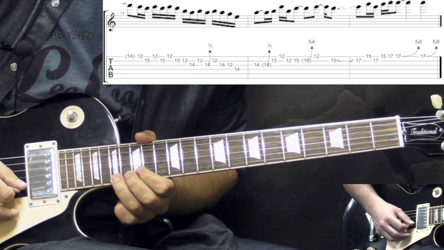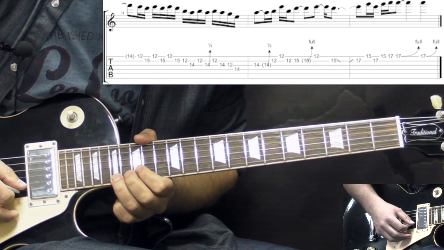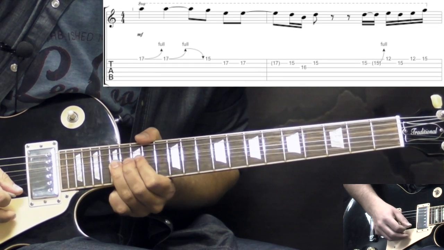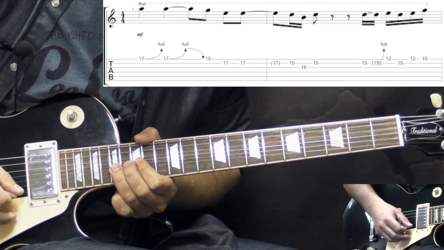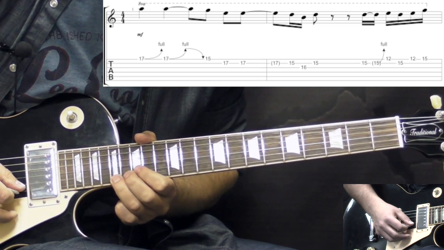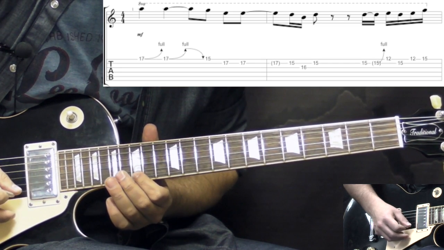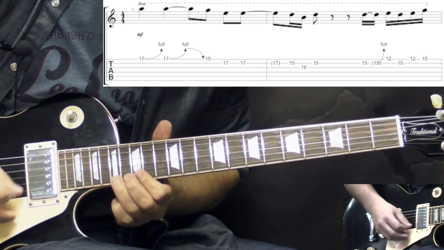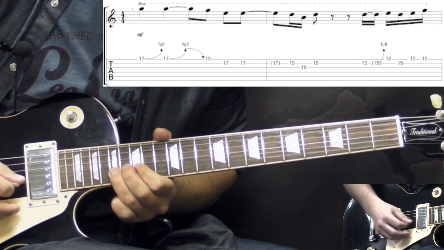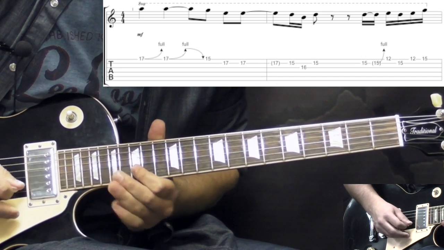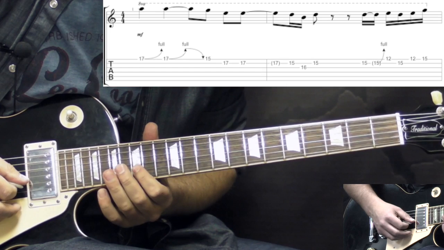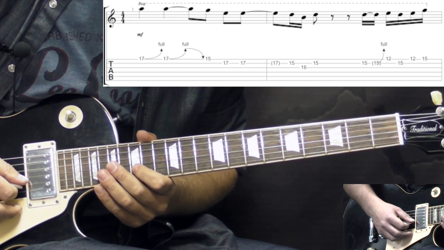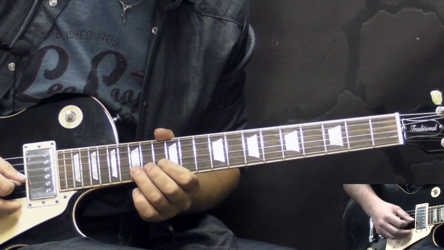So 2 straight bends on the 17th fret of the high E string, and then the 3rd time, pick it, bend up, bring it down to the 17th fret, then we play 15 to 17 on the B string. And then to finish off the phrase we have 15 on B, 16 on G, back to B string 15th fret. Next lick goes like this.